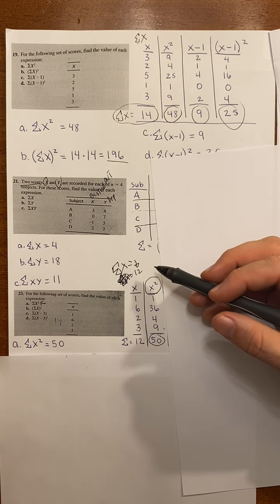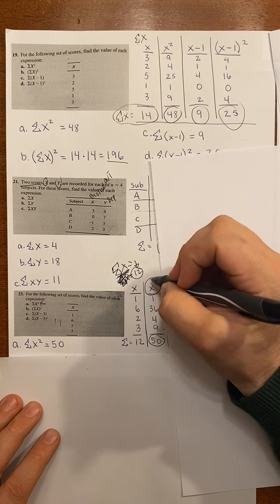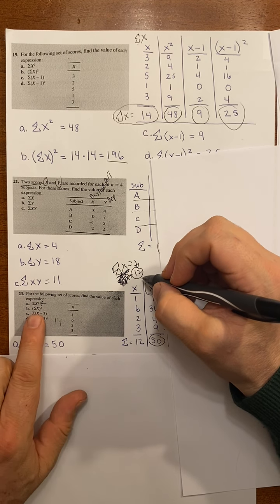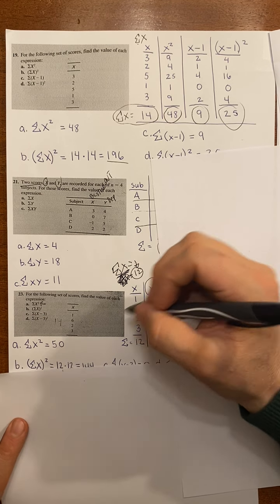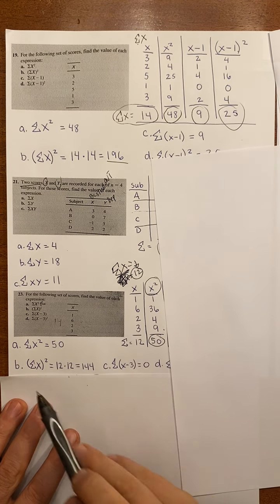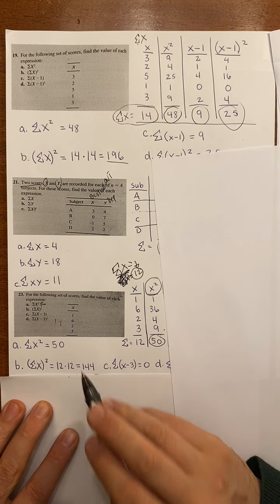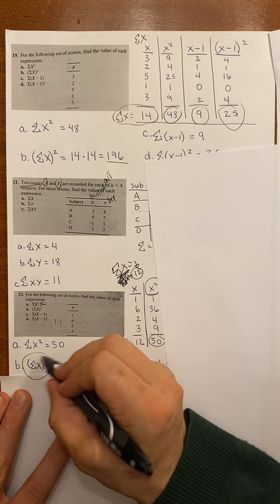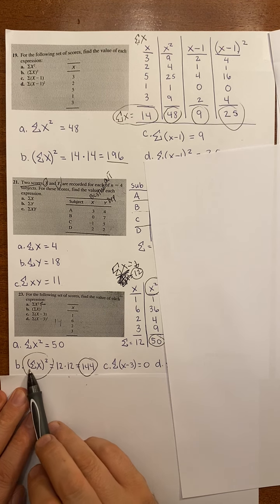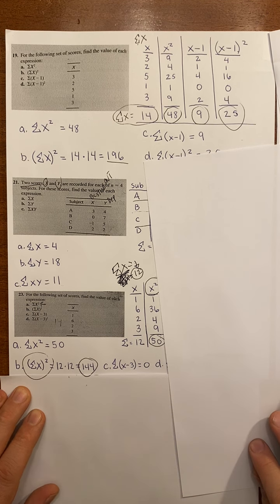So now we have a sum of x being 12, but the question is, what is the sum of x, squared? So what we have to do for B is take that sum of x, multiply it by itself, and its answer is going to be the answer to this, right? So the sum of x, squared, is 144.